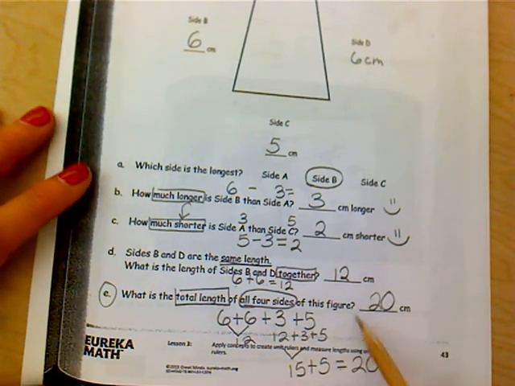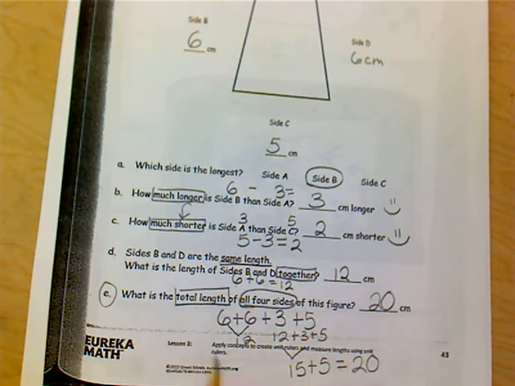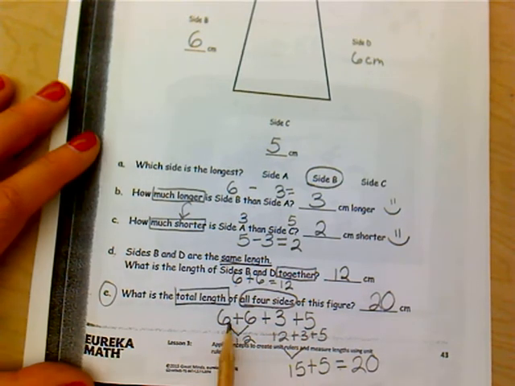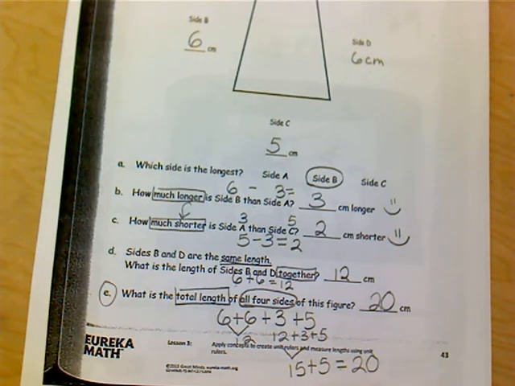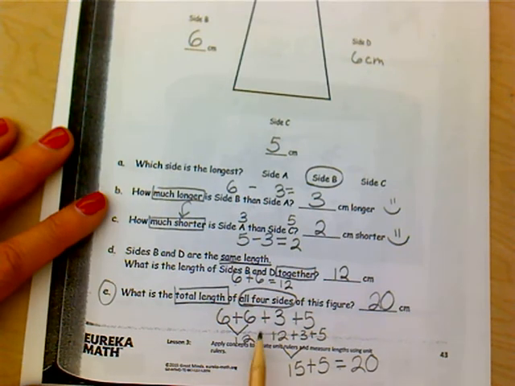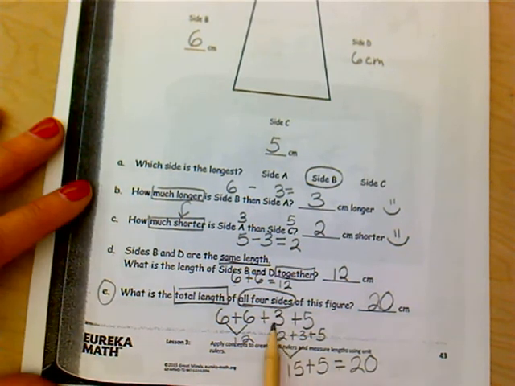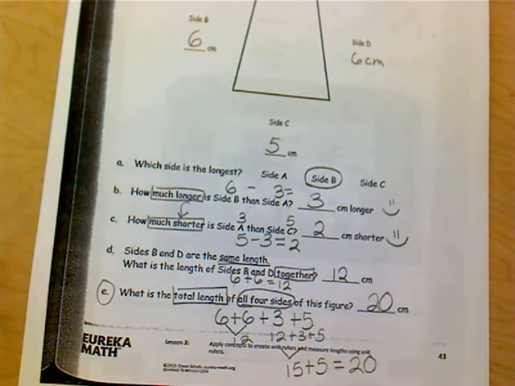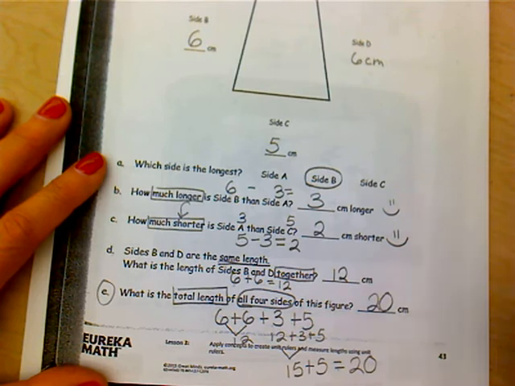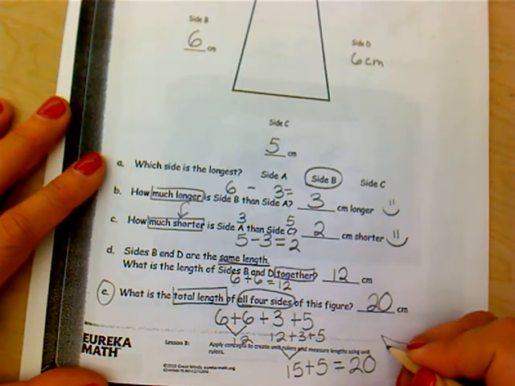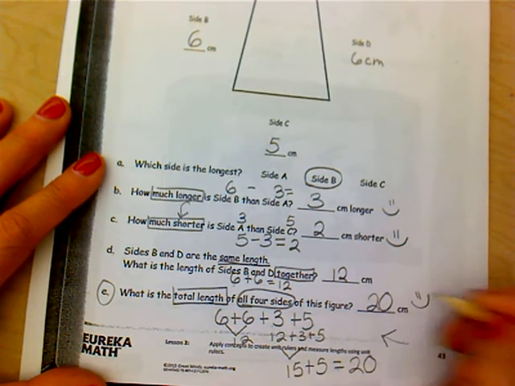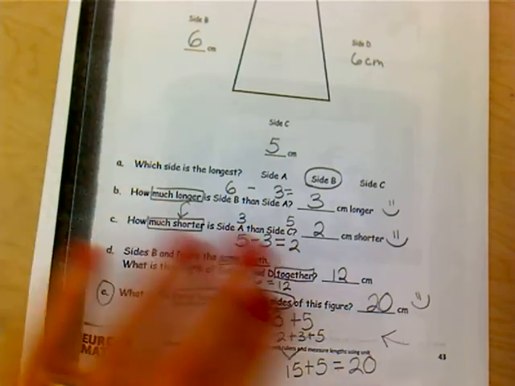Now I'm going to tell you there's a lot of different ways you could put those four numbers together. I was looking for an easy 10. There really wasn't one there. But I could get pretty close to an easy 10 with my 12. Or I could have said 5 and 3 is 8. There's a lot of different ways that you could have worked that. So I'll be happy if you show your work and you came up with 20, because there's a lot of different ways that that could happen.